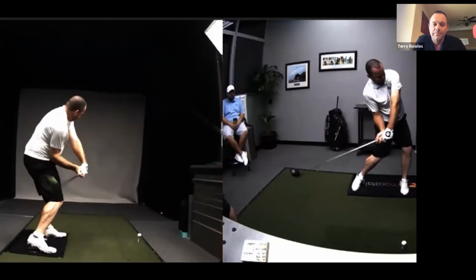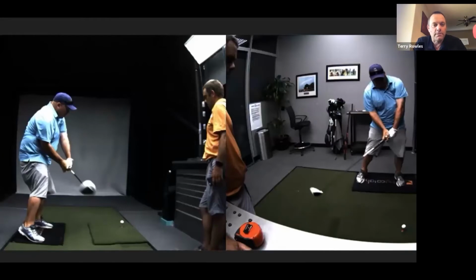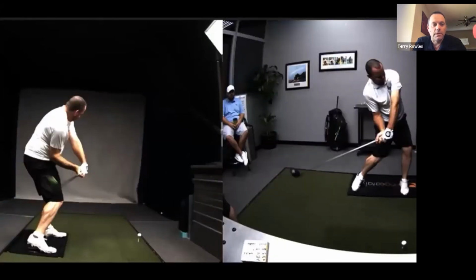So we can see a big difference if you look at Stadler's trail elbow, how it's behind his hip, and the lead arm is relatively vertical. And you can see Garrigus's trail elbow is more in front of his hip, and the lead arm is a little bit more away from the body, and his swing direction is more out to the right.